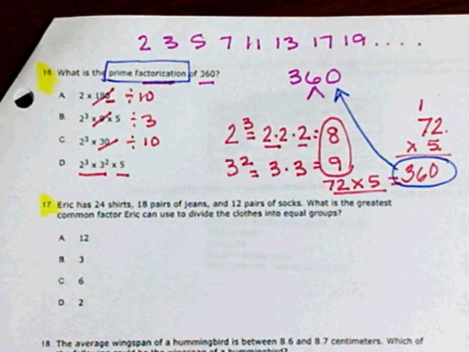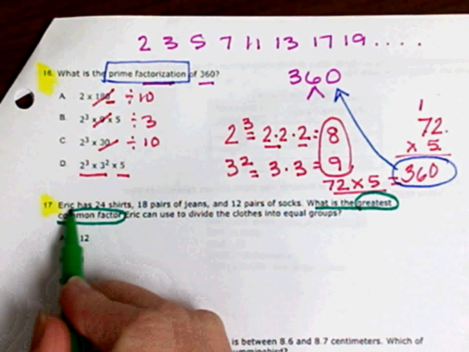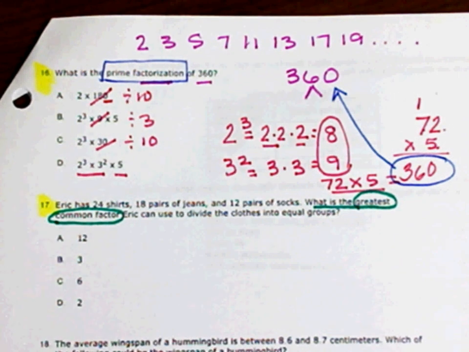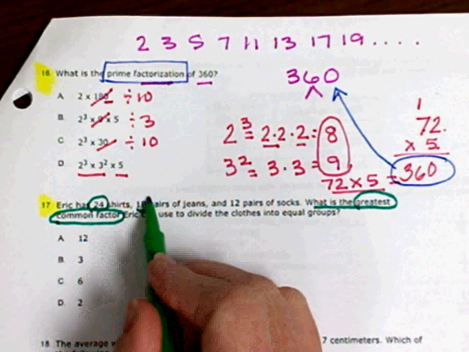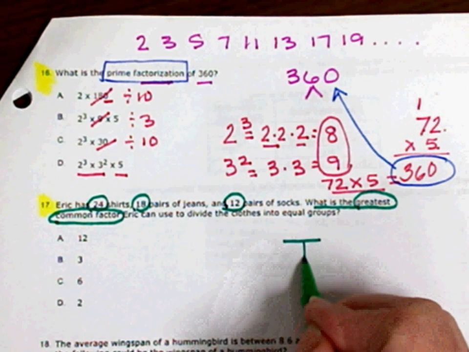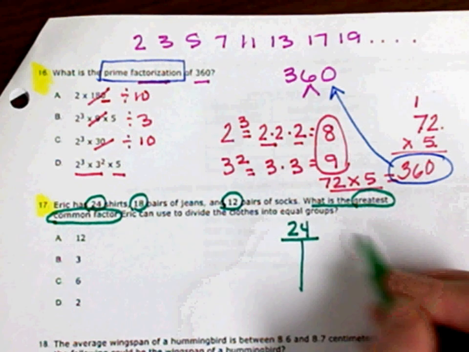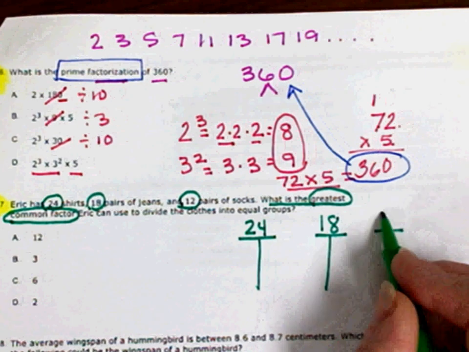This last concept that we're going to talk about right now is greatest common factor. When I read this problem right here, I see the words greatest common factor. I need to remember what greatest common factor is asking me to do. Greatest common factor means factors. And here I have 3 numbers. I have the numbers 24, 18, and 12. When I think of factors, I'm thinking of math facts for 24, math facts for 18, and math facts for the number 12.